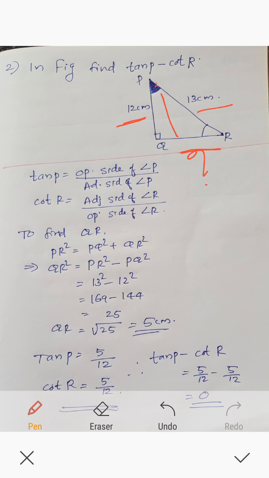Using Pythagoras theorem, we can say PR square is PQ square plus QR square. So from there, we can write QR square equal to PR square minus PQ square. That is 13 square minus 12 square. 169 minus 144 is 25. QR square is 25. So QR is root 25, which is equal to 5. So we got this side as 5 centimeter. Now see, opposite side of P, we got it as 5 centimeter. Okay.